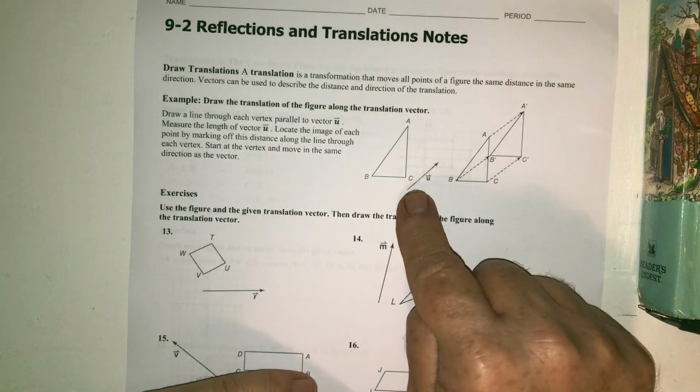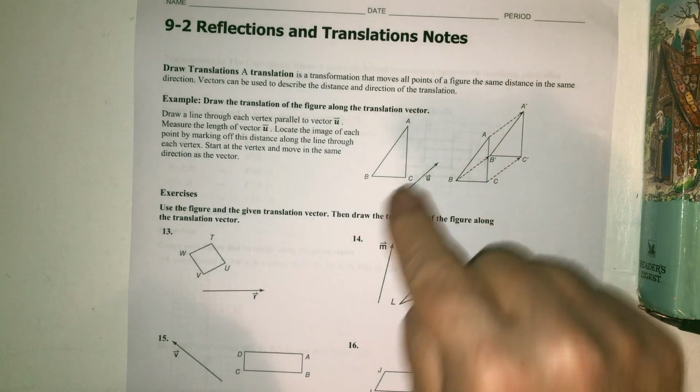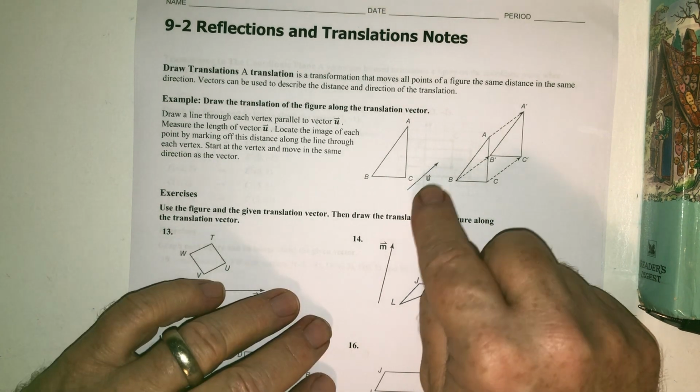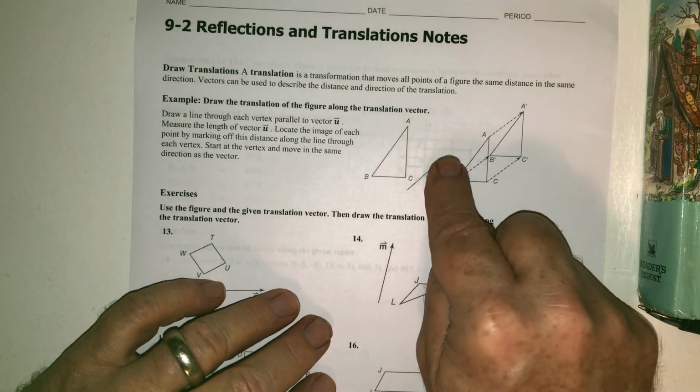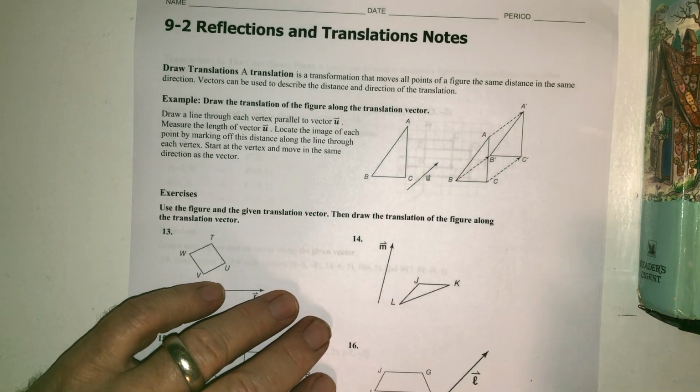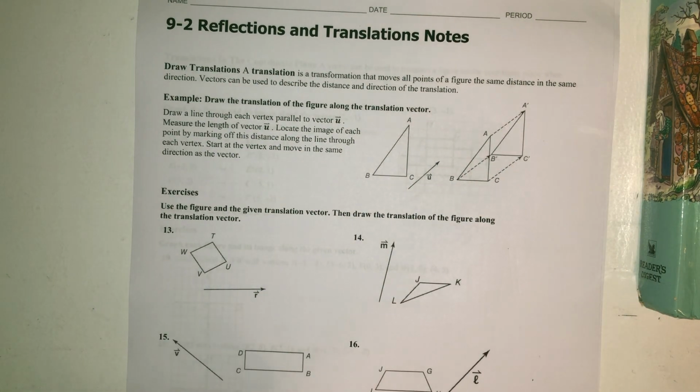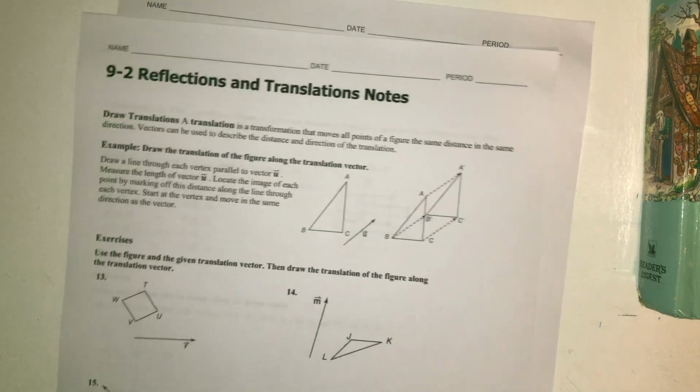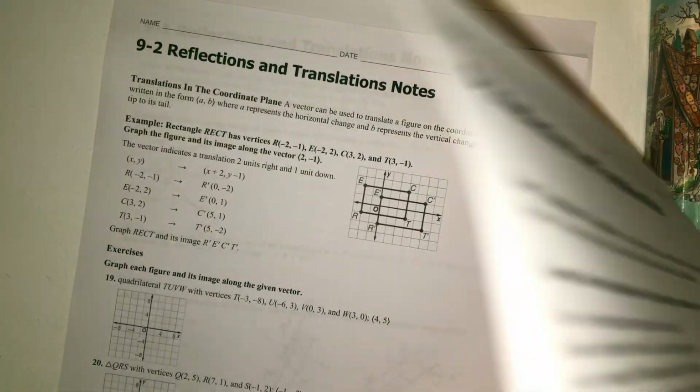Okay, and you can be given a vector by coordinate vector, by the way, or you could be given a vector like this. All right, here, this is a directional vector. And if you're given the directional vector, what you want to do is this. Now, by the way, I want to make sure we get coordinates, which we will get in just a minute.